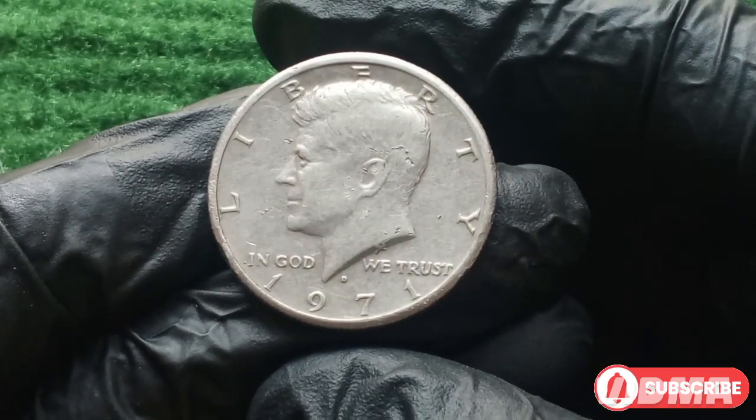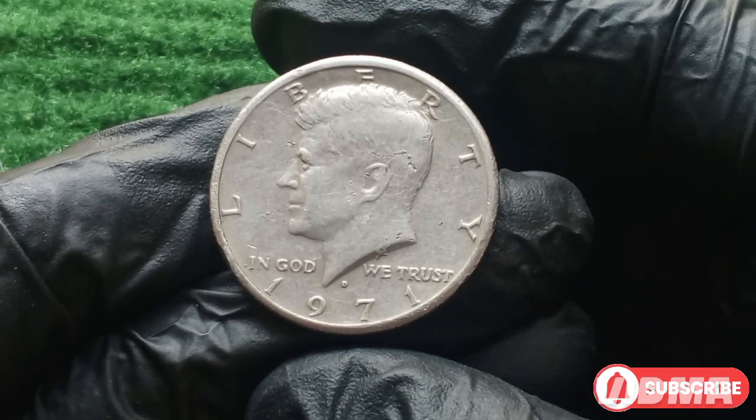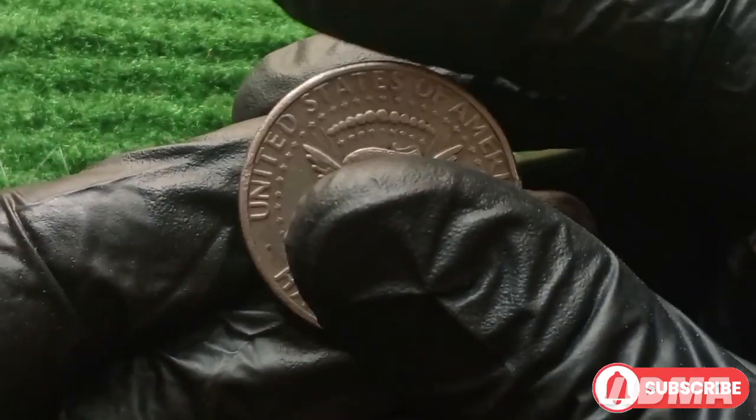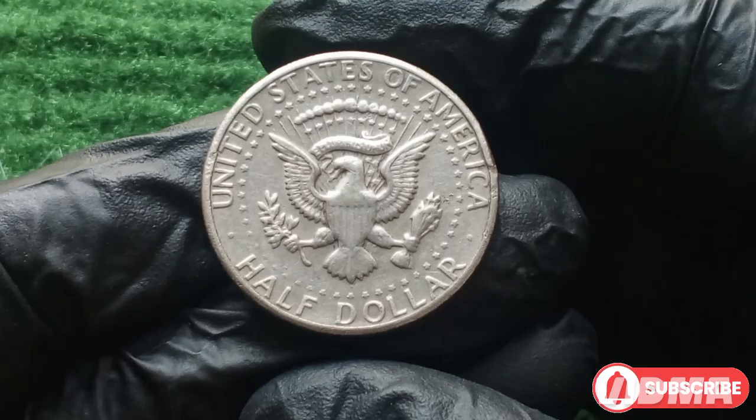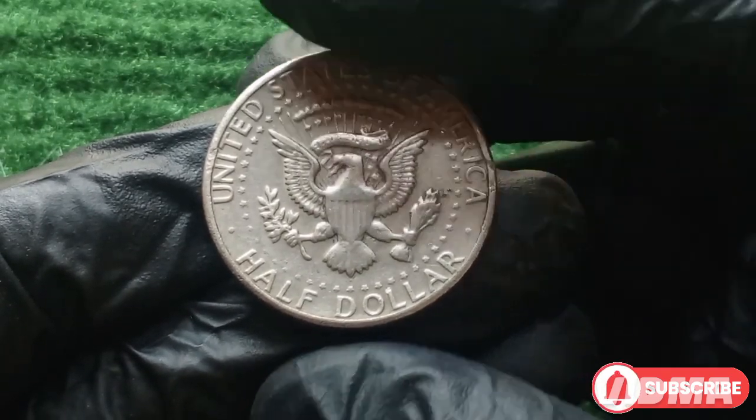So the next time you see a worn half dollar in your change jar or coin collection, look closer, because behind that copper nickel surface might just lie a $1 million story. Let's rewind to 1963.